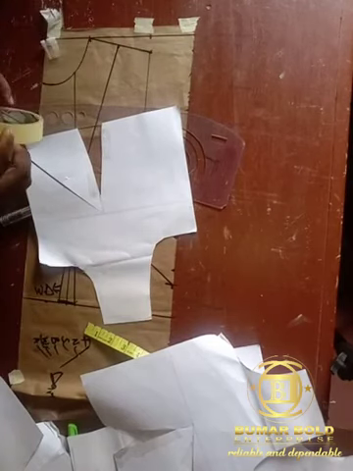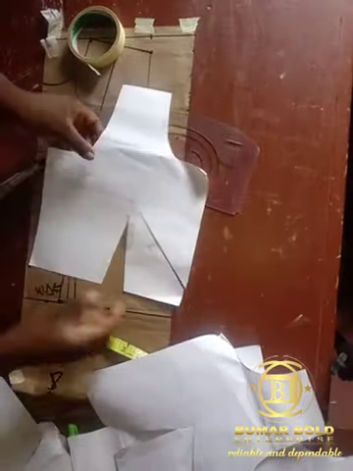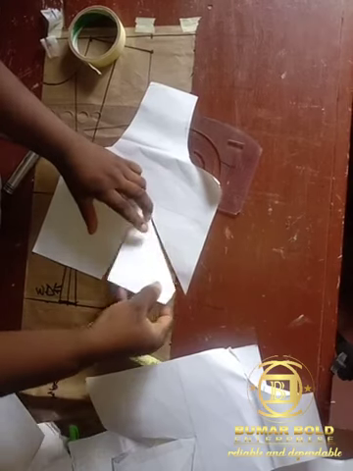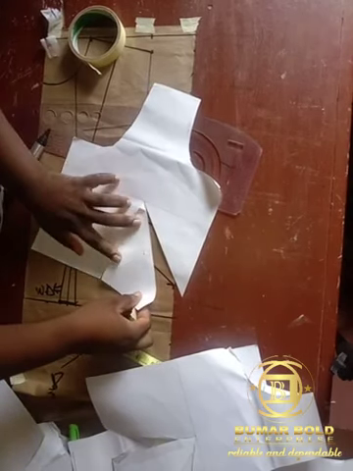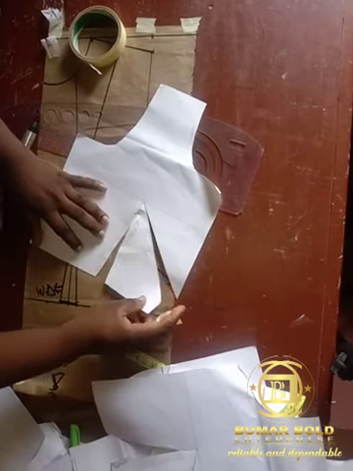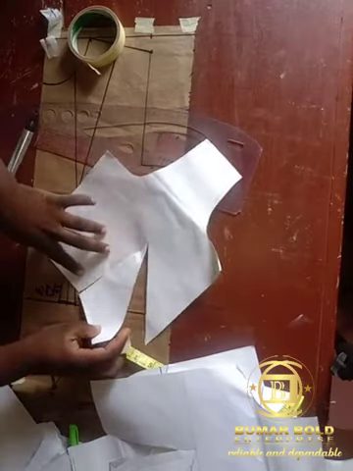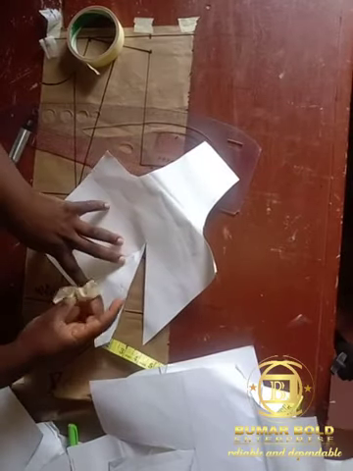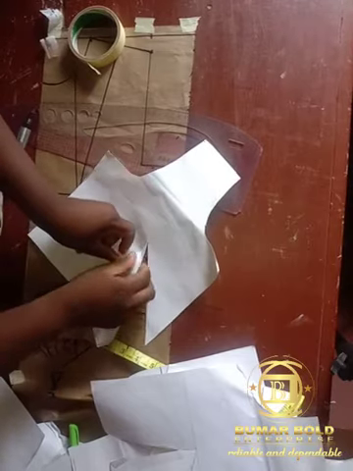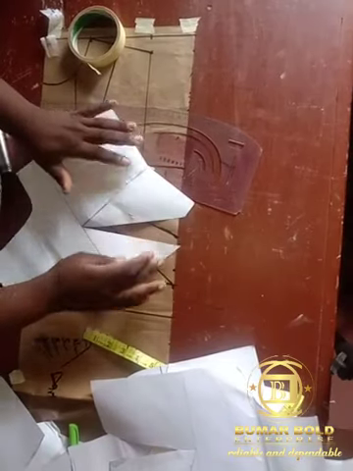So with my paper tape, I will join that waist dart legs together, making sure they align. You have to align. Like this. Can you see? I've moved. So this is the part.